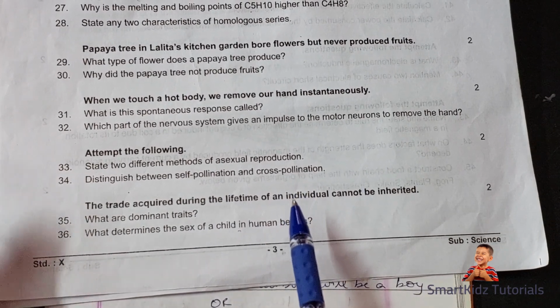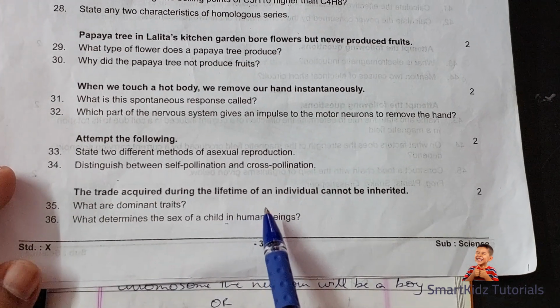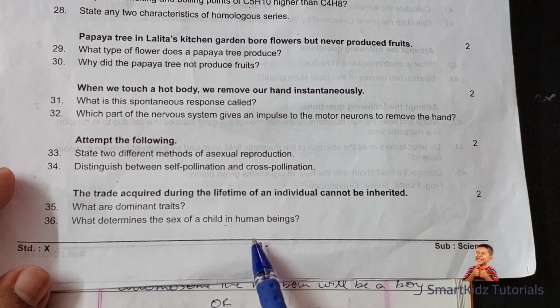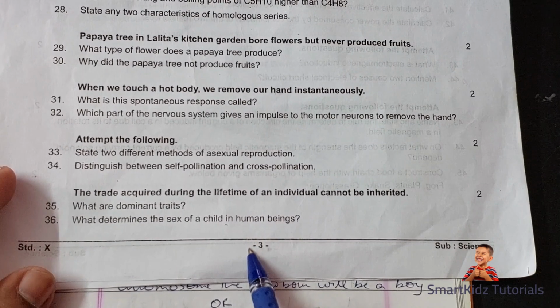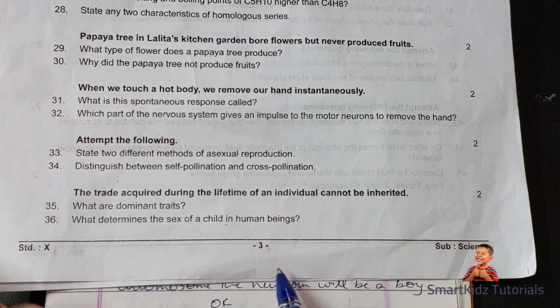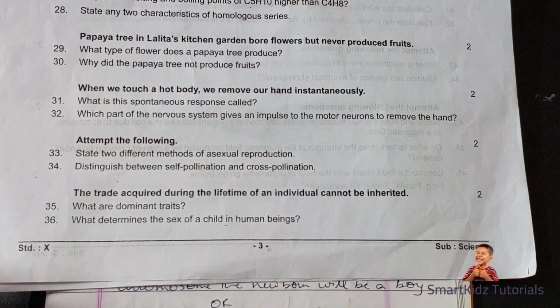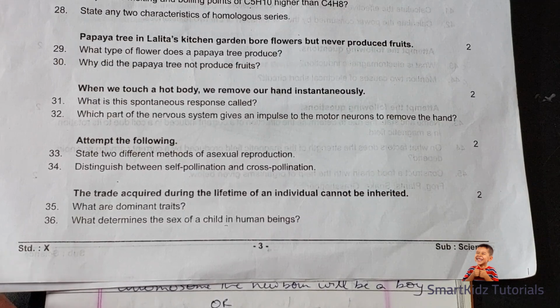Expressed means physical expression. Let's say your father has brown eyes and your mother has green eyes. You have brown eyes, but your sister or brother has green eyes.